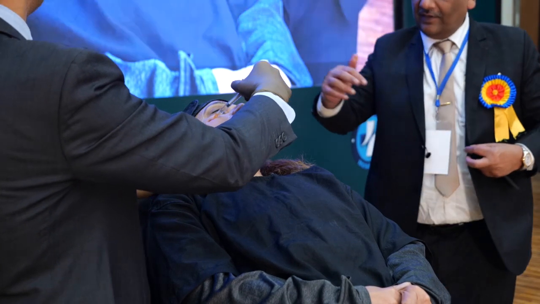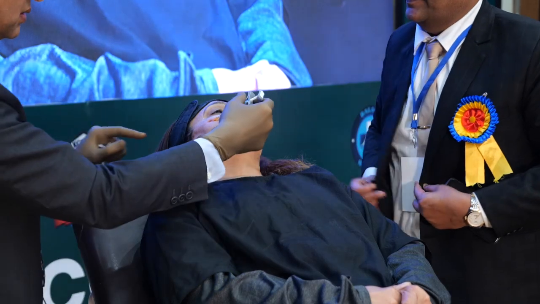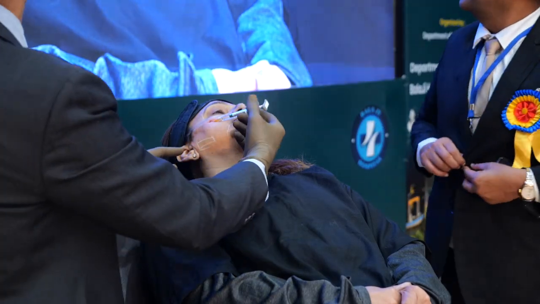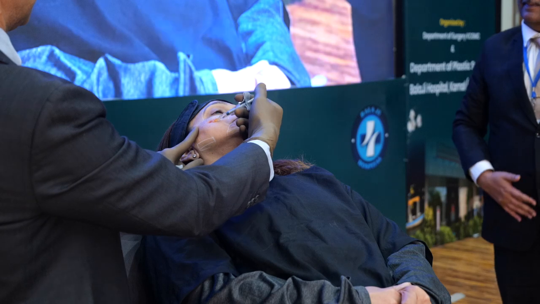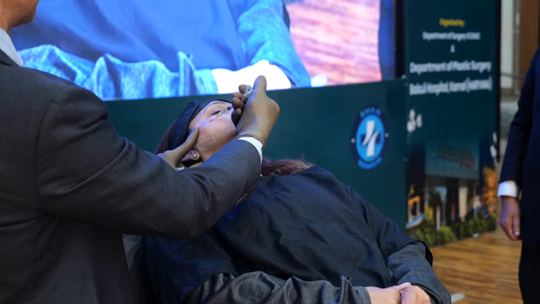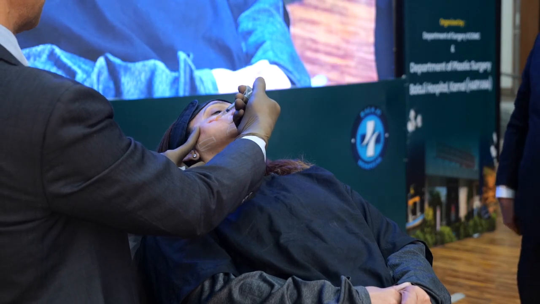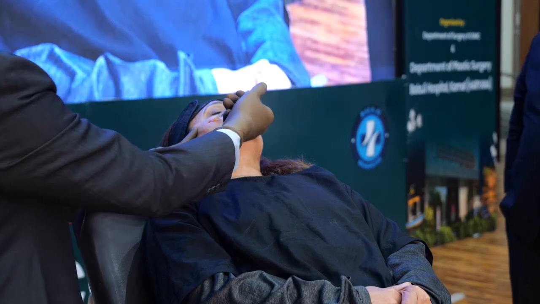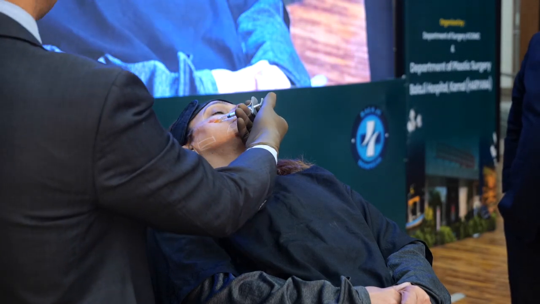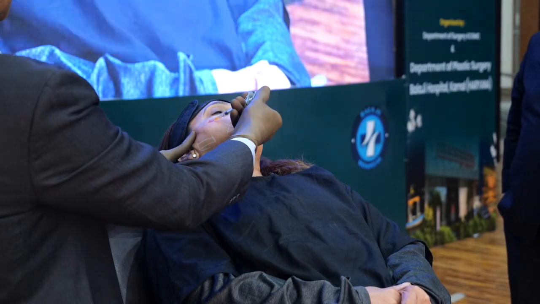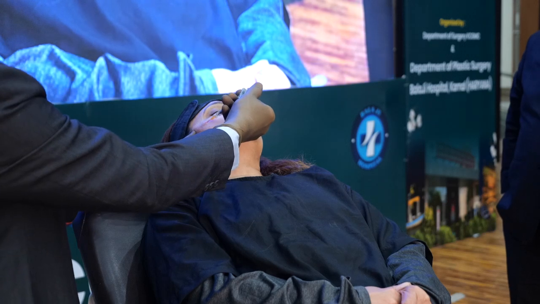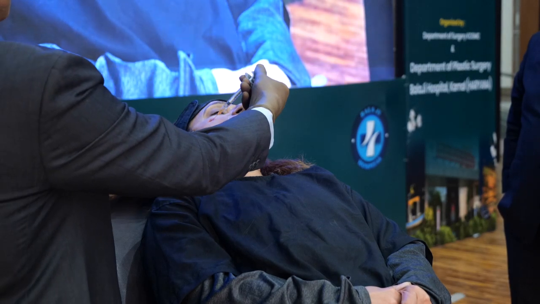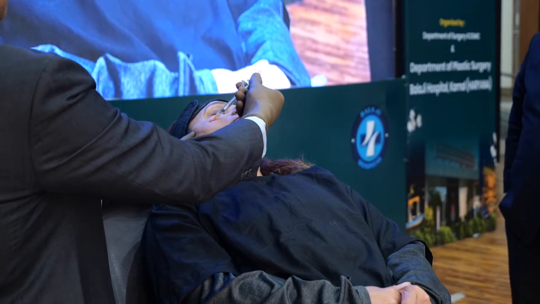It's not visible. Can we do it from this side? It's difficult to treat from the left side because I'm a right-handed person. I can just stay back like this. I try to stay a little away from the patient.